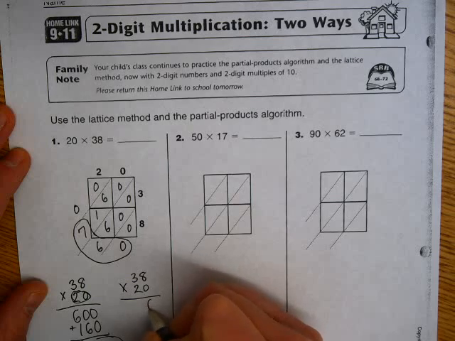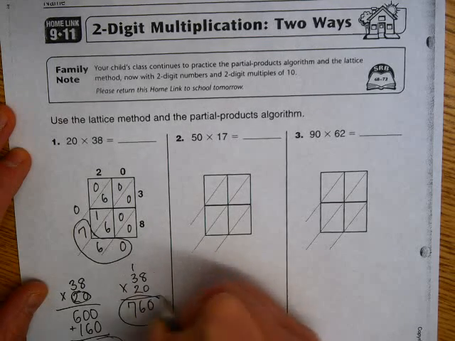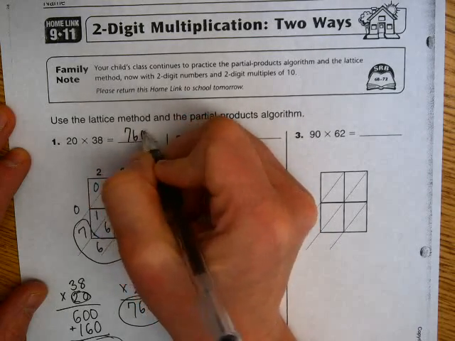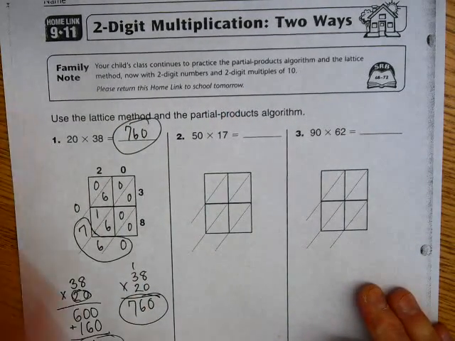Okay. Now, if we want to do the traditional algorithm, we can do 38 times 20, and then we just know that's a 0. And 2 times 8 is 16, write the 6, carry the 1, and it'll be 760. So the answer is going to be 760 for that.